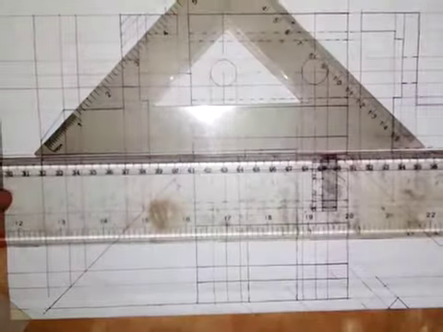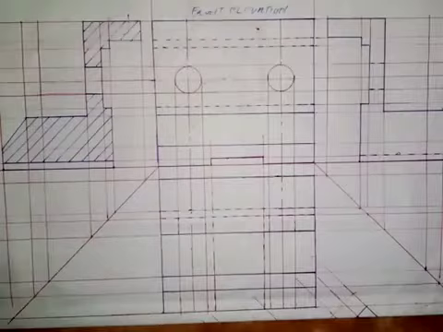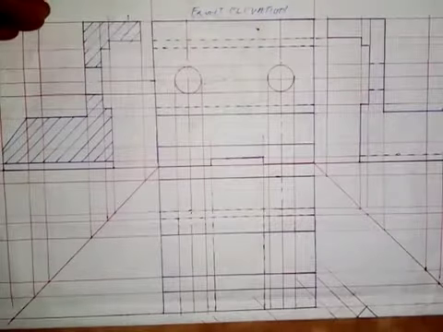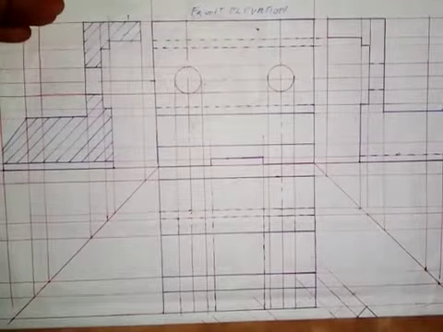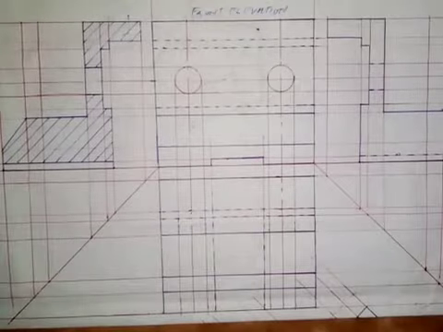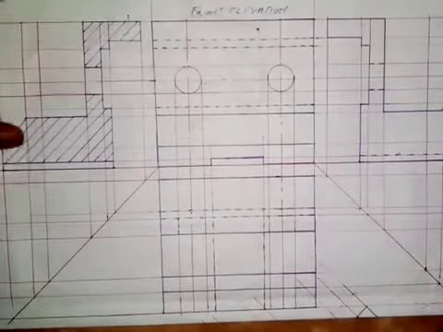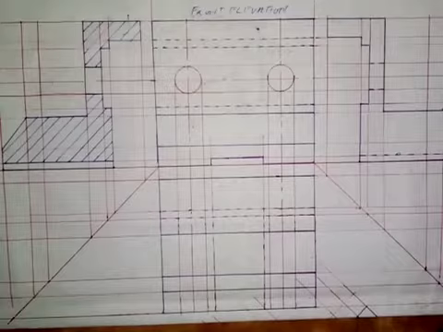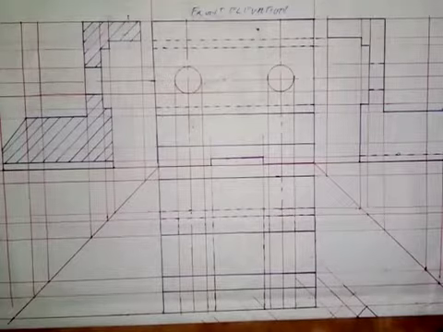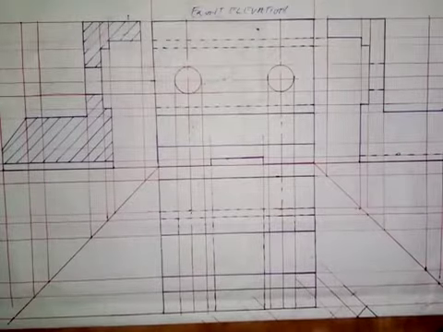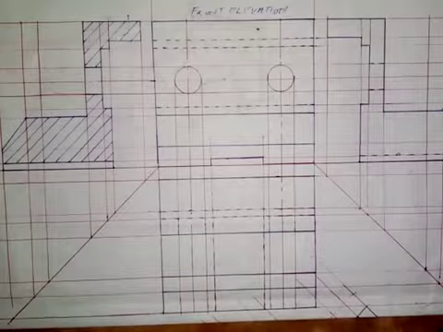I'll pause the video while I hatch the surface. All right, this is the sectional elevation on PP as we are asked to produce, to look like this. You can see the difference between the left hand elevation that we're asked to produce and the sectional elevation that we're asked to produce.